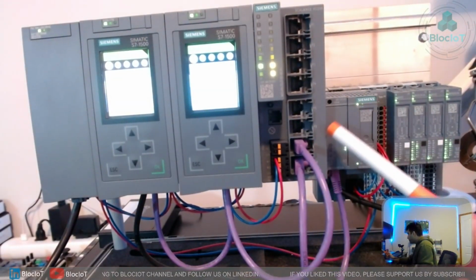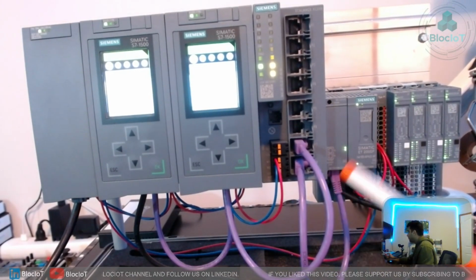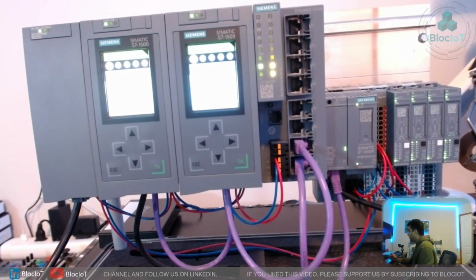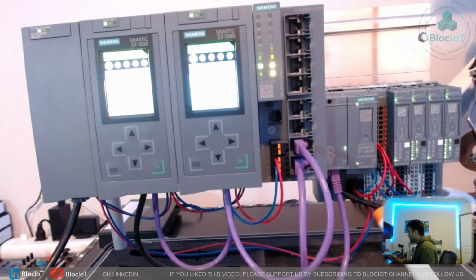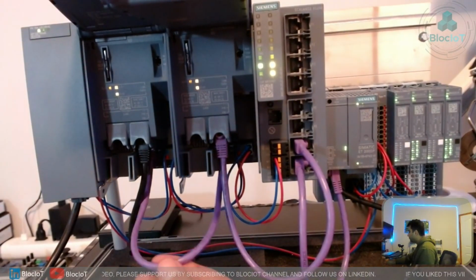We have an IM module, which is an IM155, which is an ET 200SP remote IO, and a few input and output cards. And as we saw in the TIA Portal in the network topology, these are connected as an MRP ring. You can see these two CPUs are connected together via this Profinet cable.